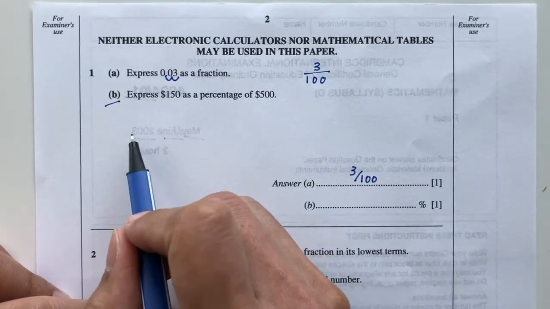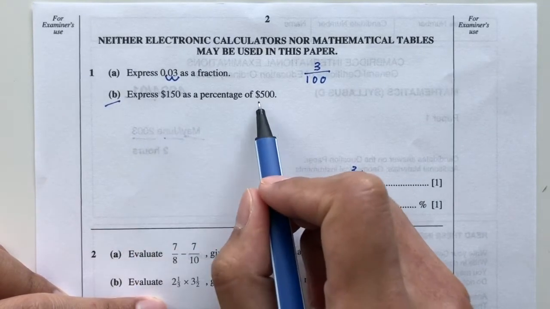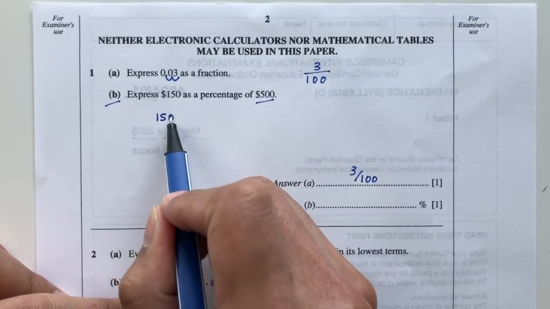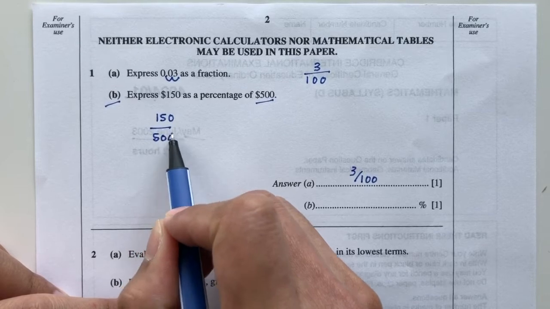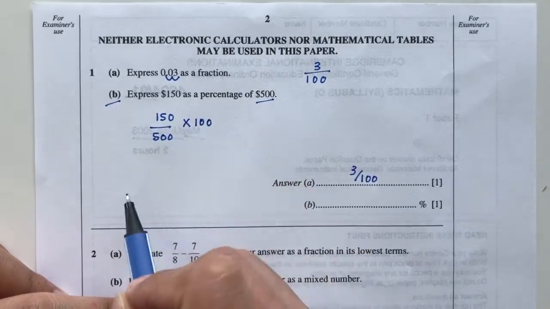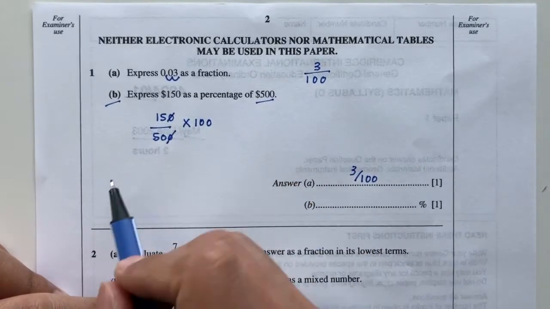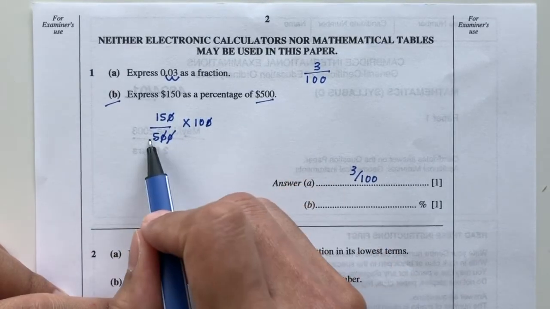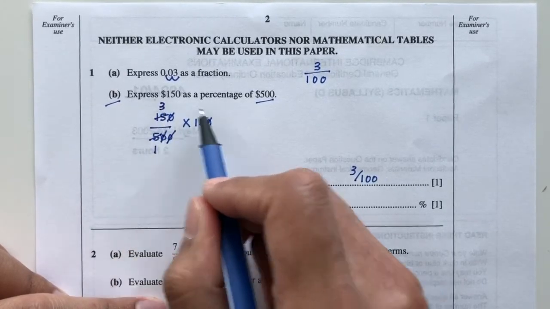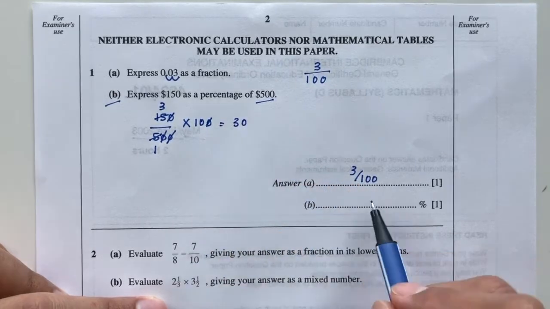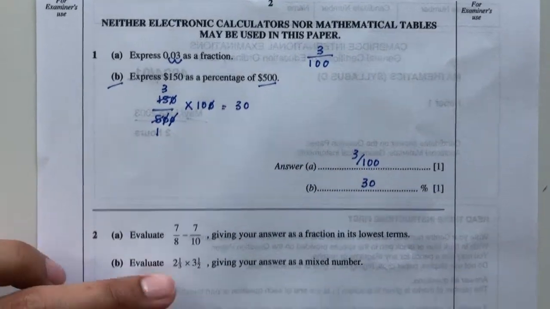And now part B. Express 150 as a percentage of 500. So 150 divided by 500 times 100. So 0, 0 goes away, 0, 0 goes away, divide by 5, you have 1, 3, that will be 30. So 30% will be the answer.